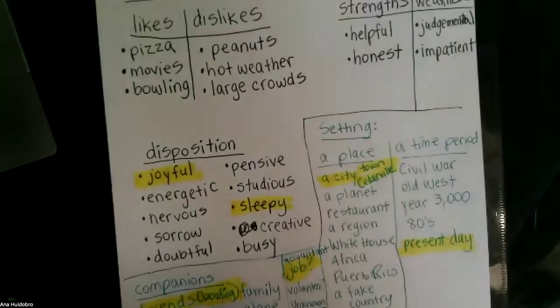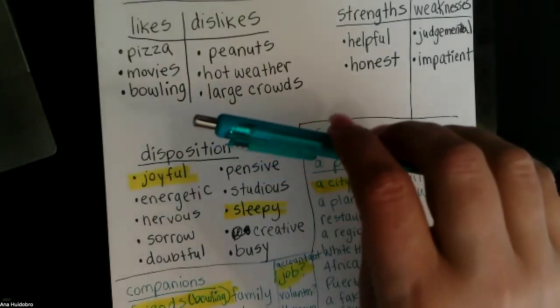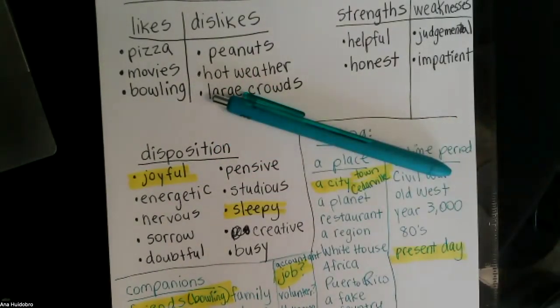Can you go ahead and share about your character with other people? Raise your Zoom hand or press pause and say it out loud.